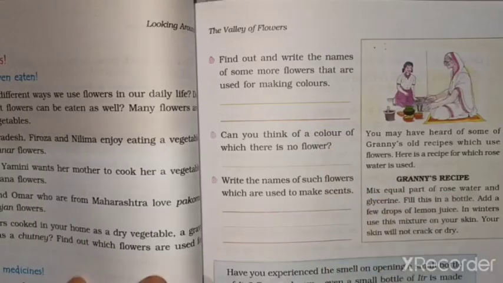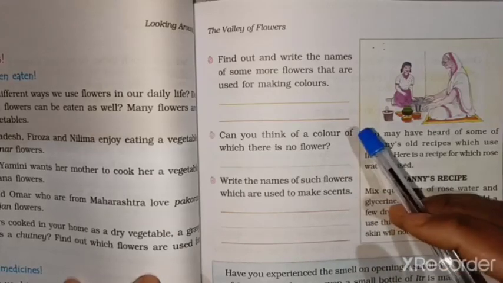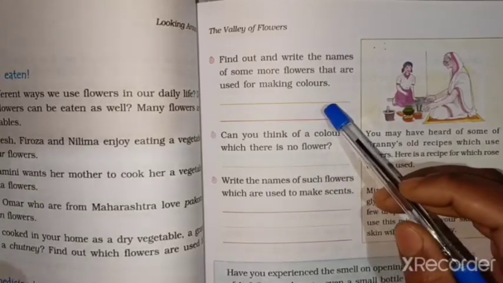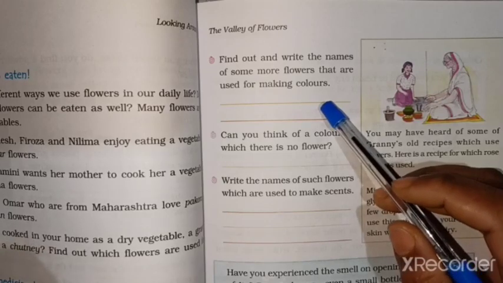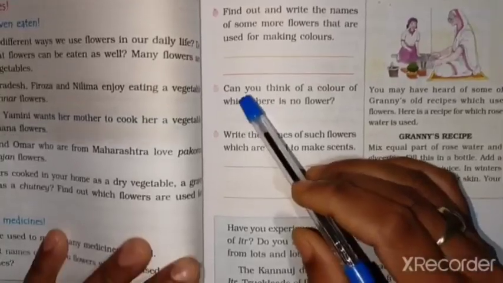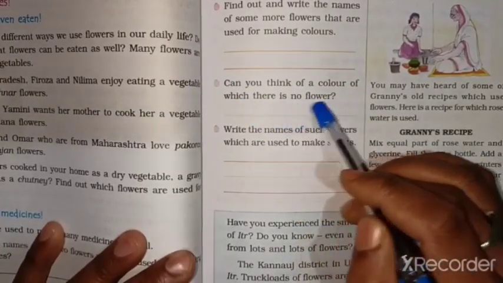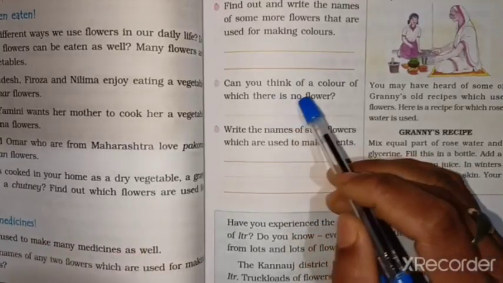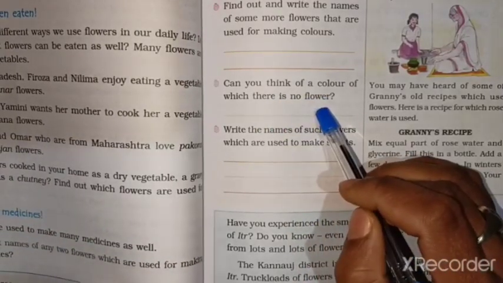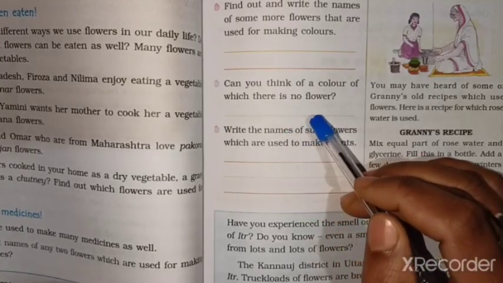You have to prepare a list of the flowers used for making colors. You observe. And next question, can you think of a color of which there is no flower? Yes, there may be a color of which there is no flower.